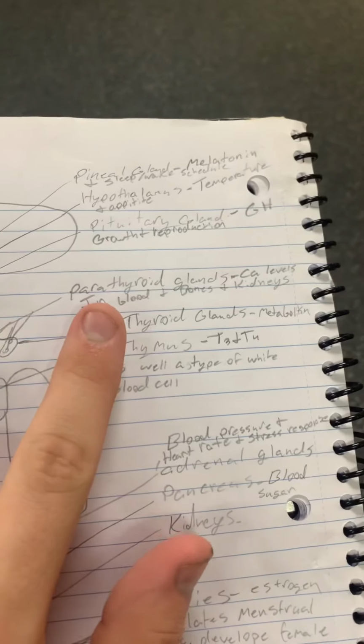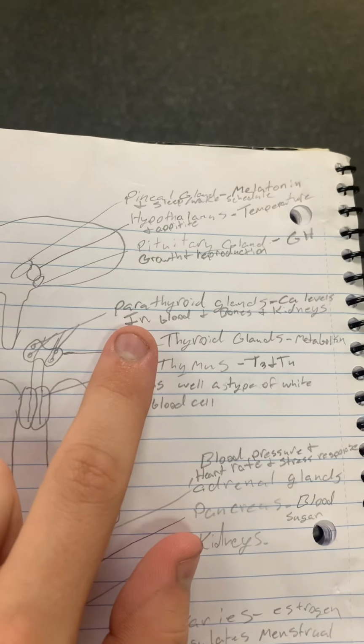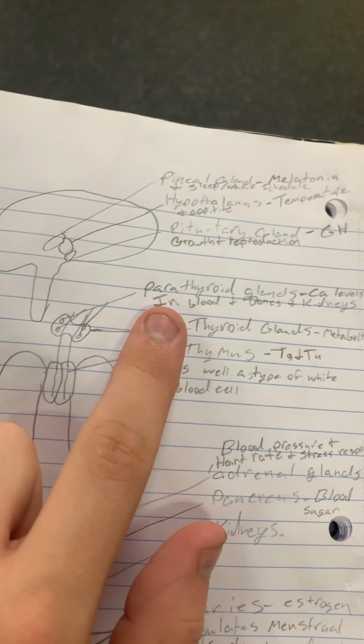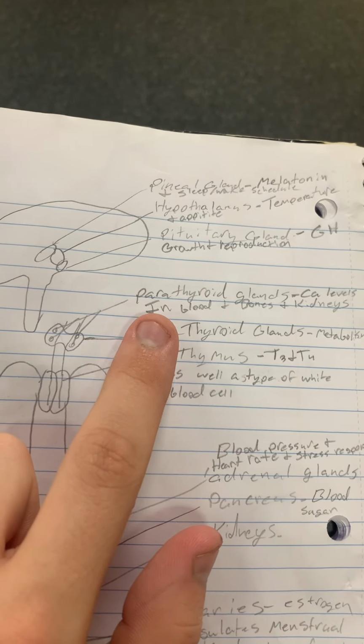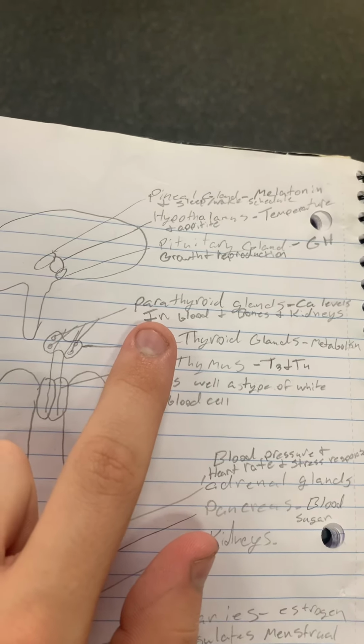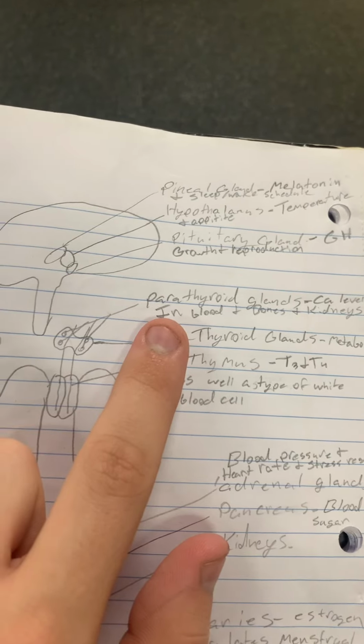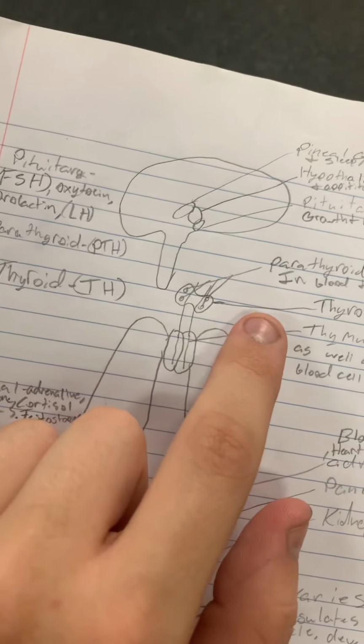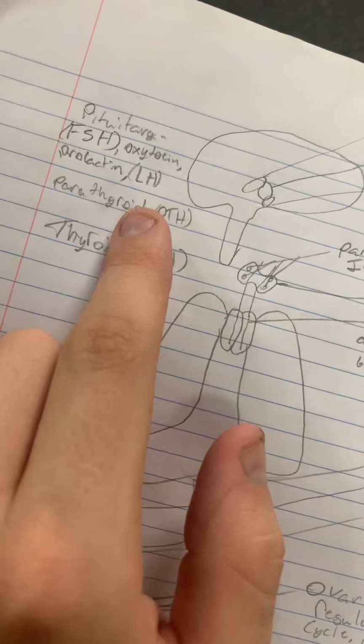Now we come down here to our parathyroid. The parathyroid regulates the calcium levels in the blood, and then also will take the calcium out of the blood and put it into the bone and kidneys. Those parathyroids also produce parathyroid hormone.